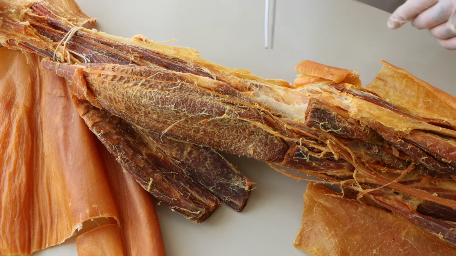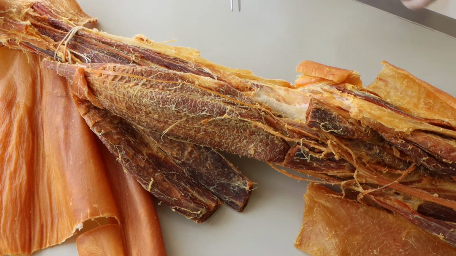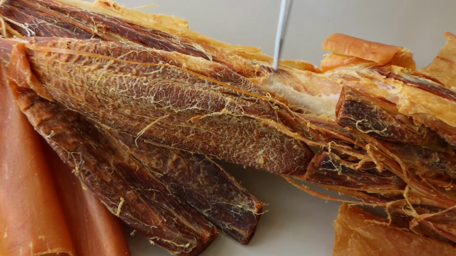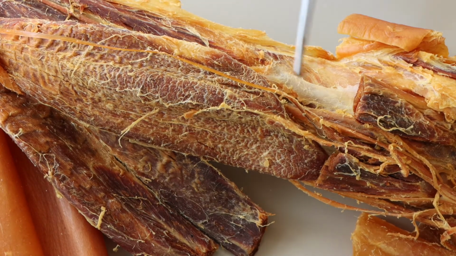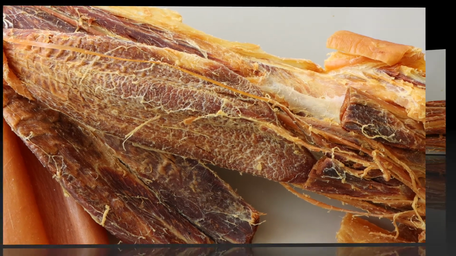So here is one of the muscles which makes the floor of the popliteal fossa, and it is innervated by the tibial nerve. So this is the Popliteus muscle.